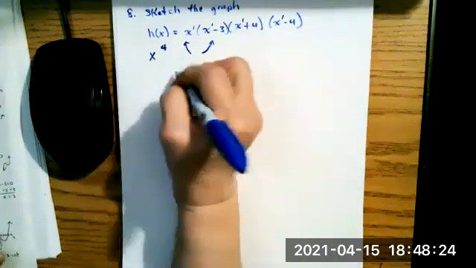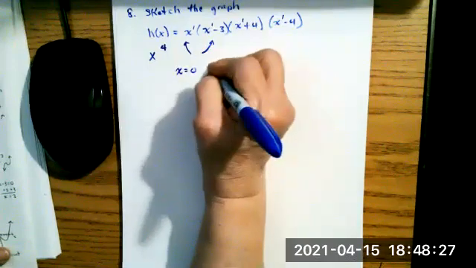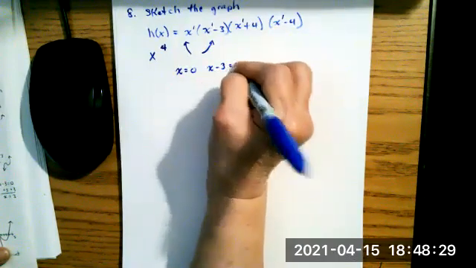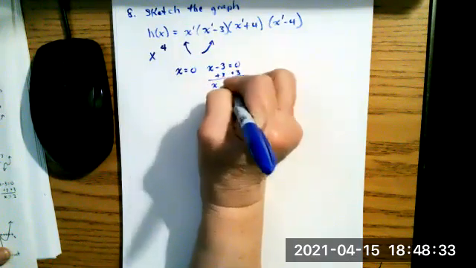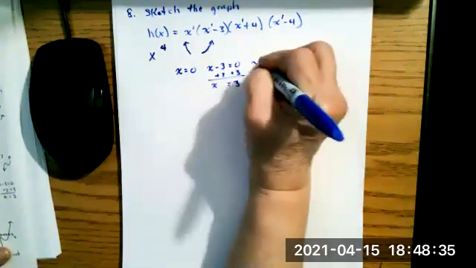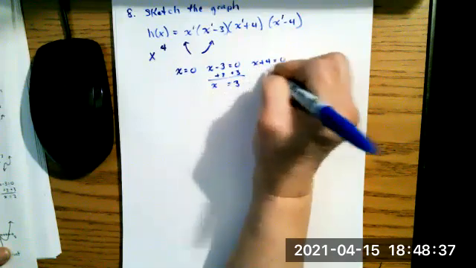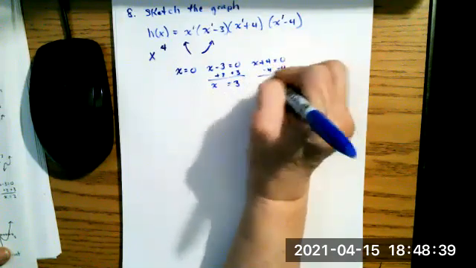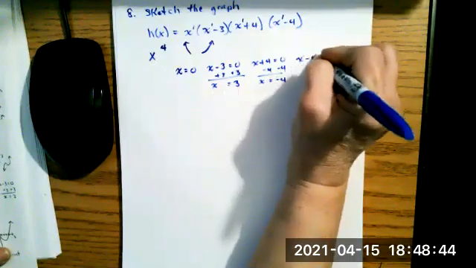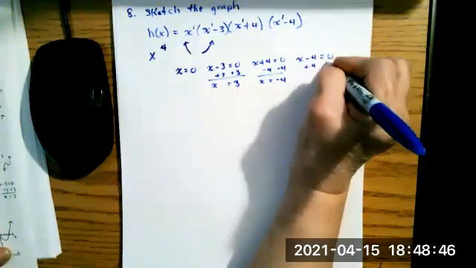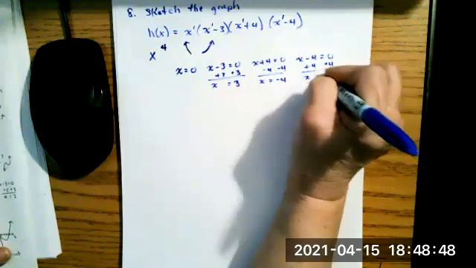So let's see, we have x equals 0 is one of the zeros. X minus 3 equals 0 gives you x equals 3. X plus 4 equals 0 gives you x equals negative 4 is one of the zeros. And x minus 4 equals 0 gives you a zero at x equals 4.